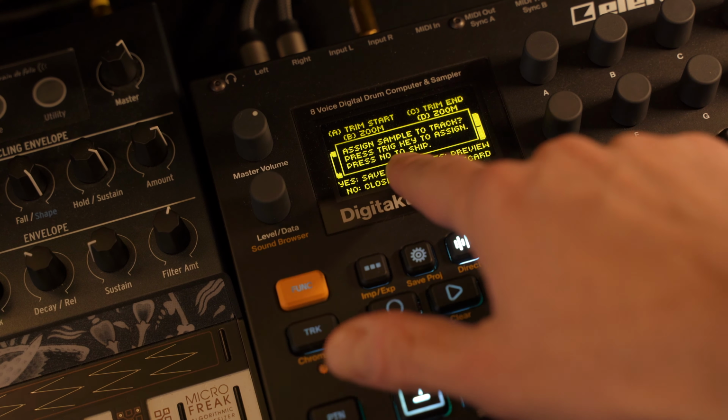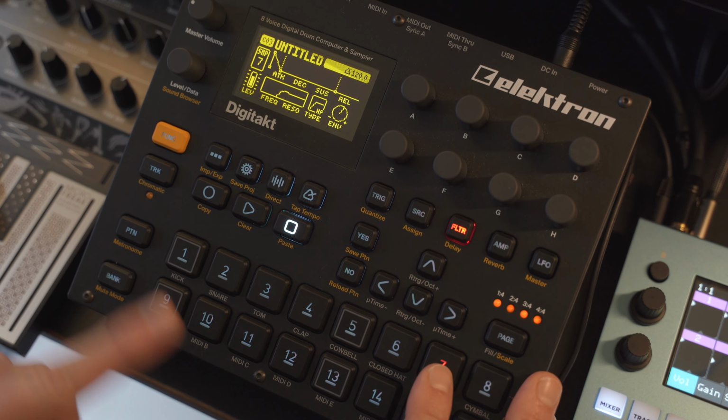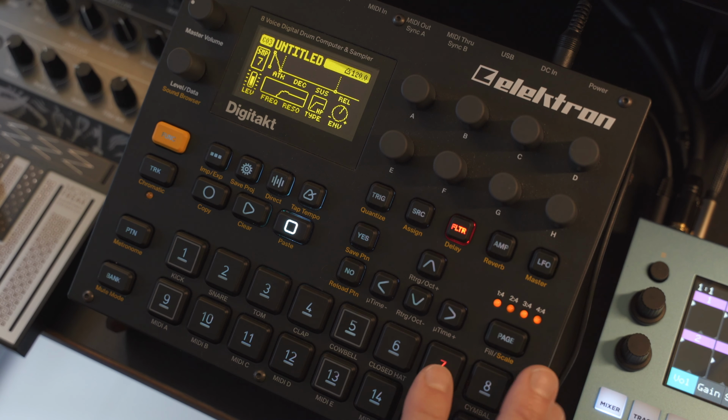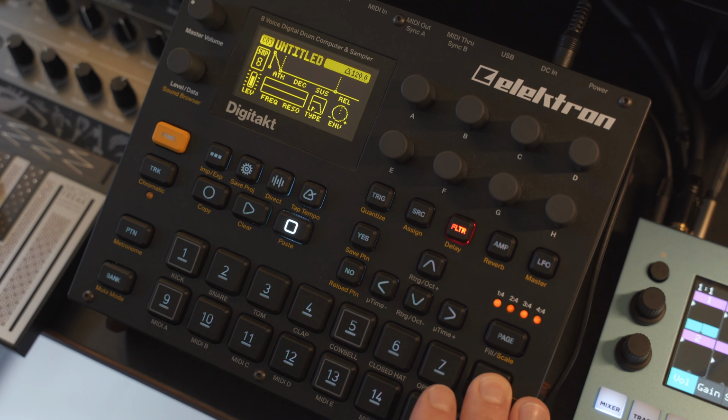Okay, so here I want to show you how I kind of came up with this first pattern. And this is just with the sample as is. Actually, I loaded my samples, the Microfreak samples, into a blank pattern so you can kind of hear them without any sort of affectation. So yeah, there's our sample.